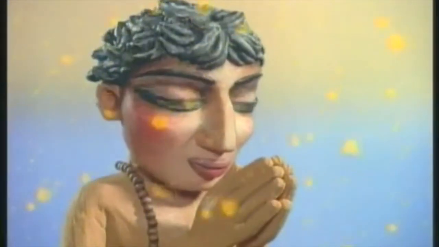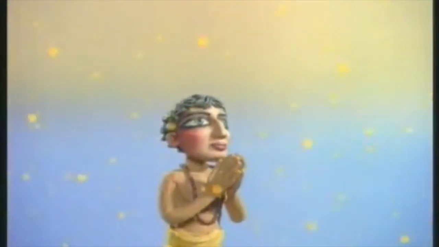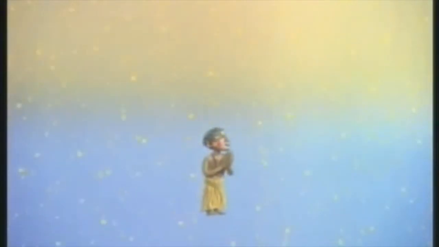Nanak, where are you? It is time for you to begin the work for which you were born. Go, Nanak. Spread love. Glorify my name. Destroy hypocrisy.